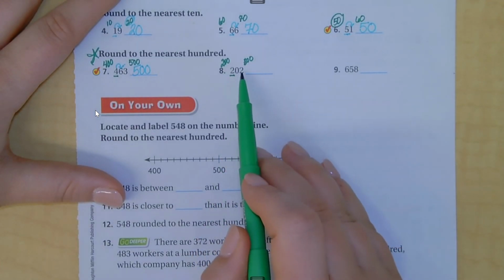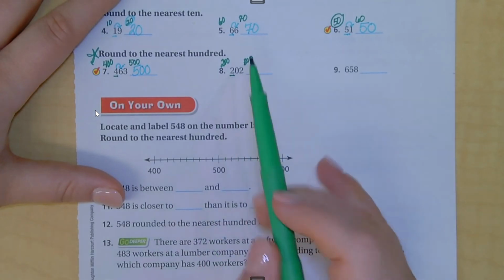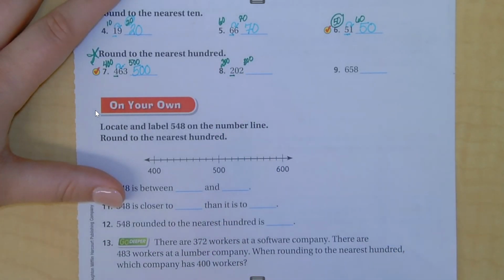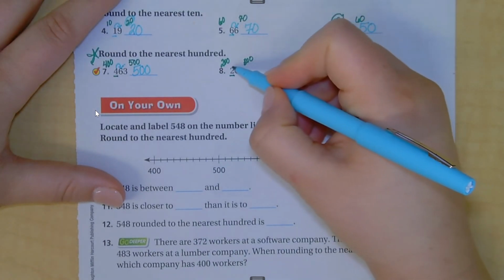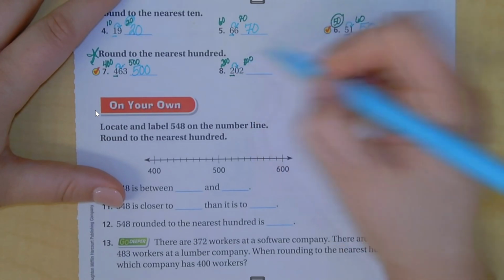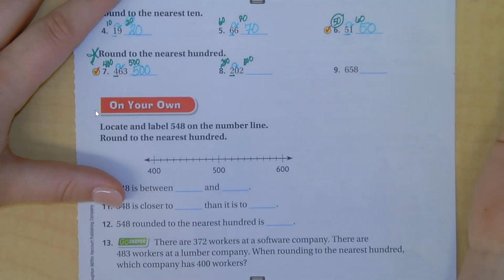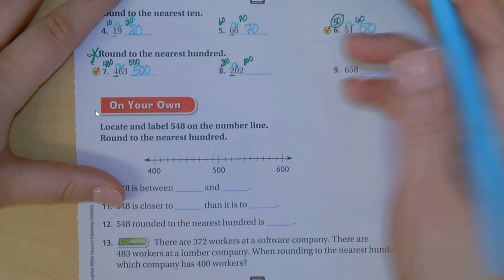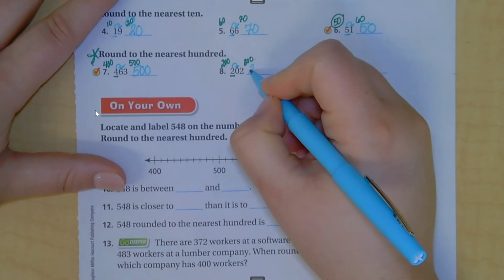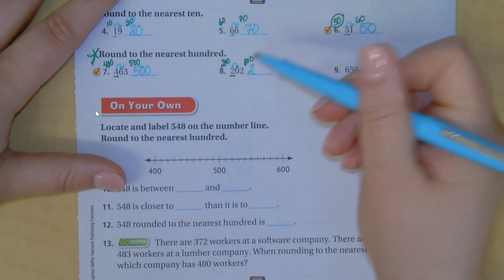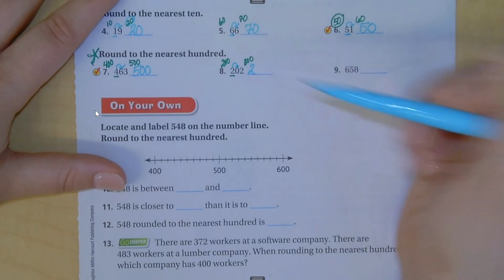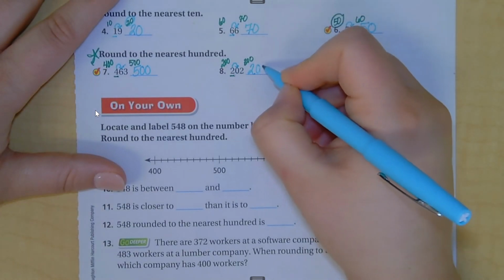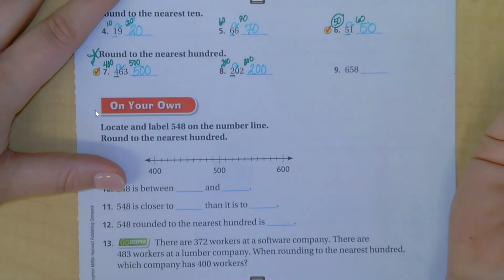Now, this is kind of easy to see. 202 is just a little bit more than 200. So my brain is telling me I'm going to round down to 200. But let's try the place value method to be sure. I'm going to look to my neighbor to the right. Boom. 0. Is 0 greater than or less than 5? 0 is less than 5. So my number is not going to change. It's going to stay the same. So I write down my 2. And because I'm rounding, every number after that place value is going to change to 0. Okay, so 202 rounded to the nearest hundred is 200.